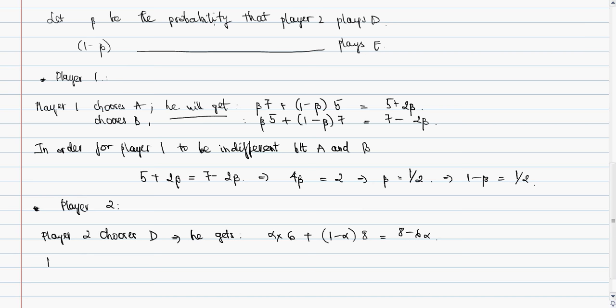Similarly, if player 2 is choosing E, there will be a probability of alpha that player 1 is choosing A, and he will get 8.